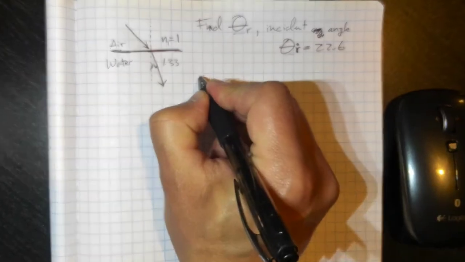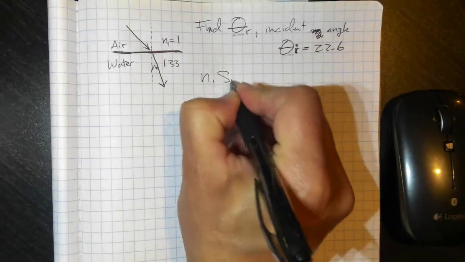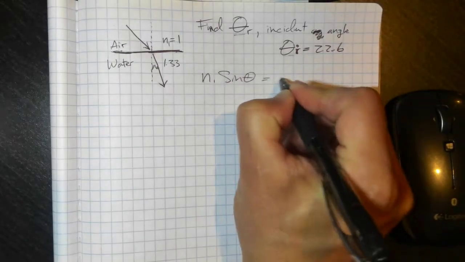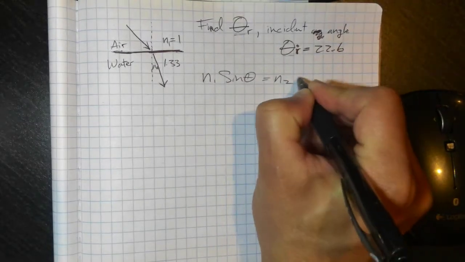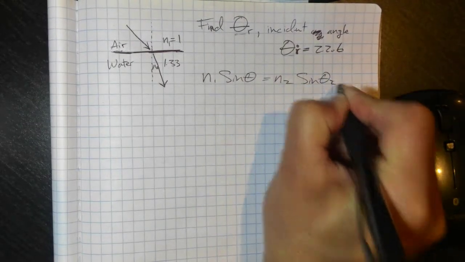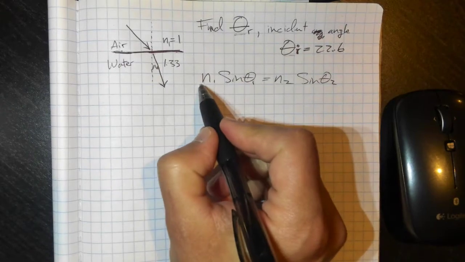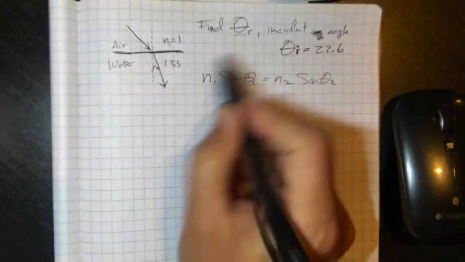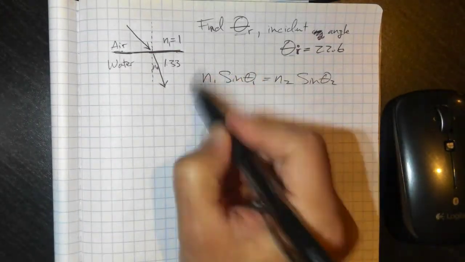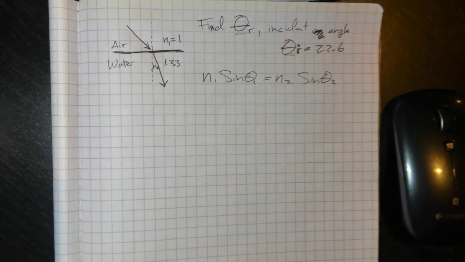So here's what I'm going to do. I'm going to first write the equation. N1 sine theta 1 is equal to N2 sine theta 2. Now, the 1s and 2s can also be incidence and refracted. We always do 1 as the incident angle and the incident information, and 2 as the refracted.